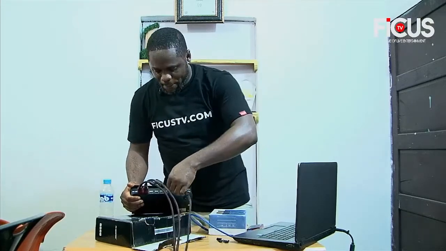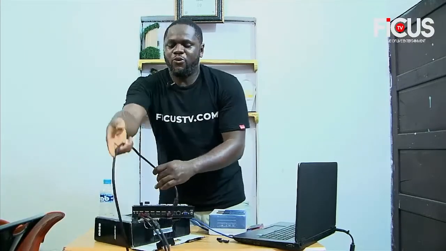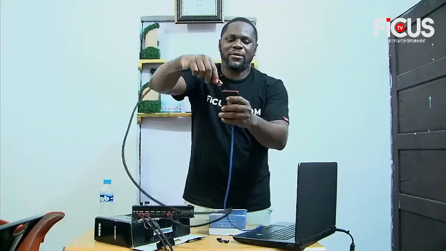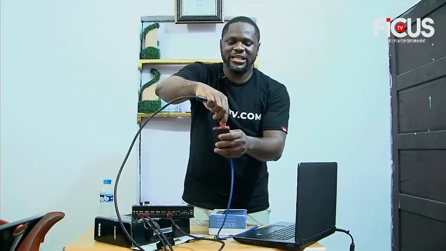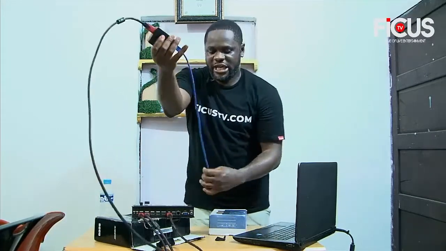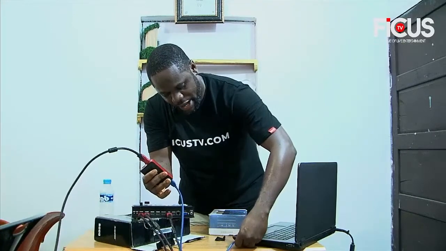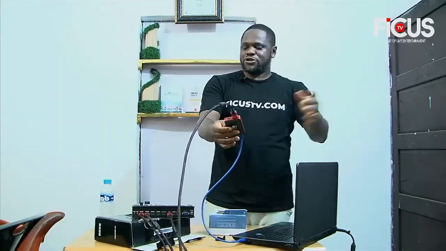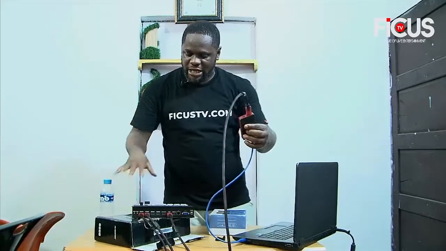Just ask the person that owns the box: PGM out, HDMI out, or SDI out. So you plug this, now this is the one that we plug into the in of your capture card. So this will go into your camera. So instead of me having 1, 2, 3 capture cards, I'll just have only one capture card with this device.